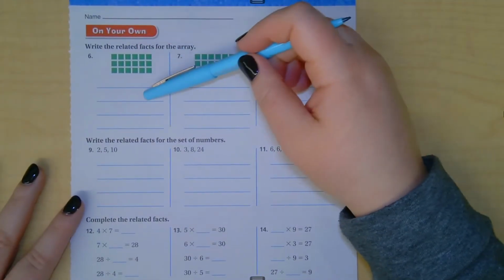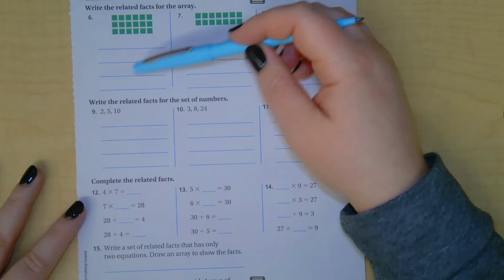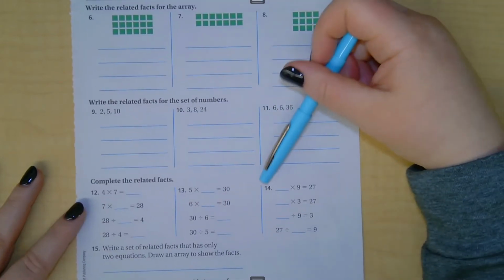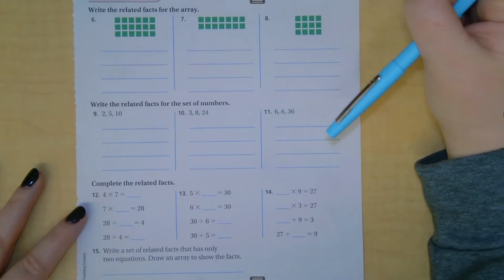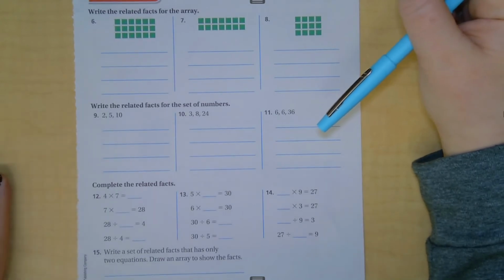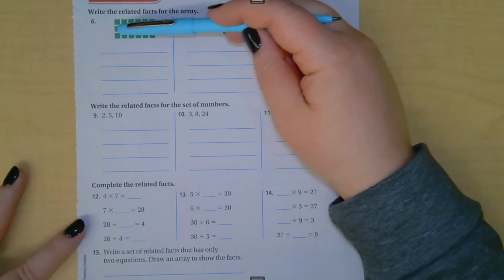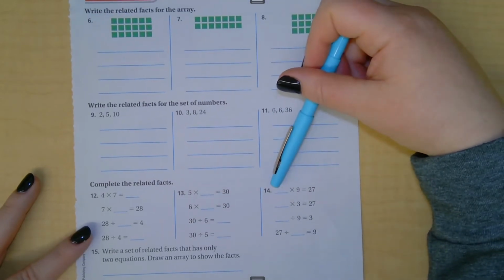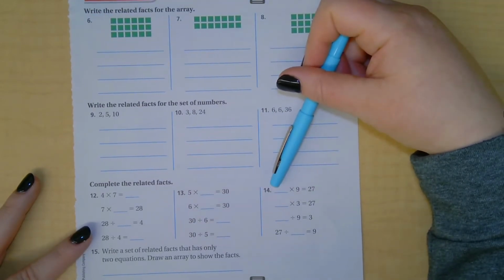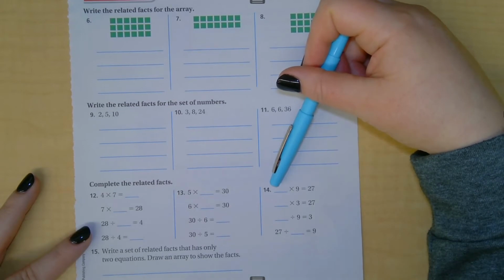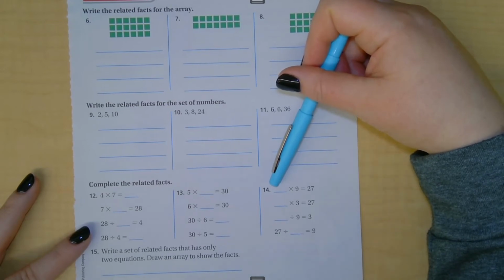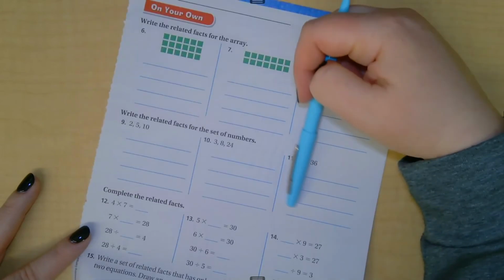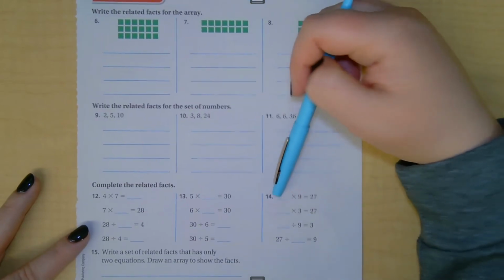So, number 6 through number 14 are all fact families. So what I want you to do is to pause the video. Go ahead and complete 6 through 14 on your own. Please pause the video and do this. Do not come back to the video until you have all of these finished to 14. All right, go ahead.